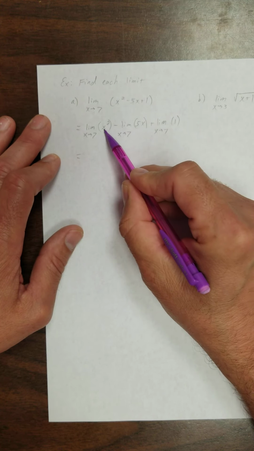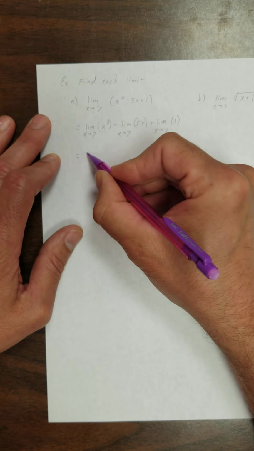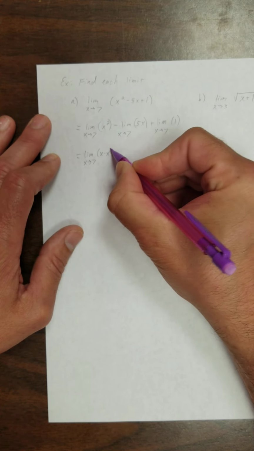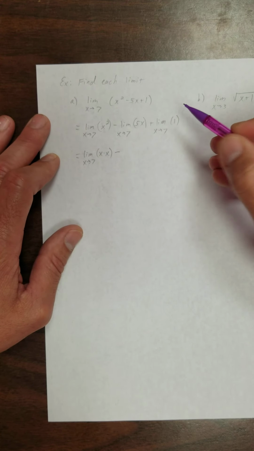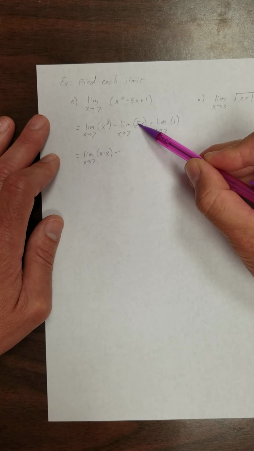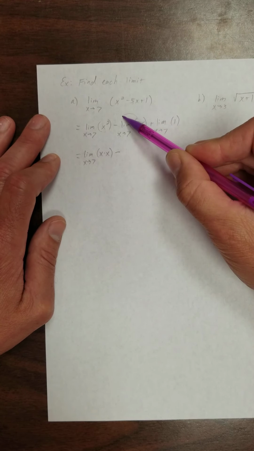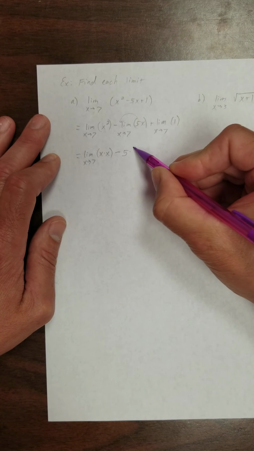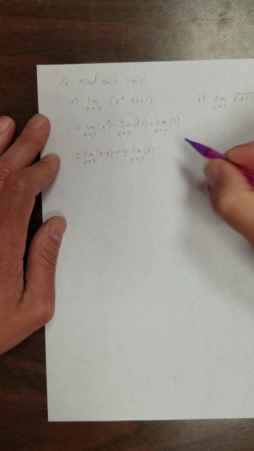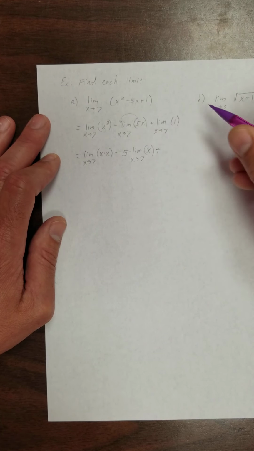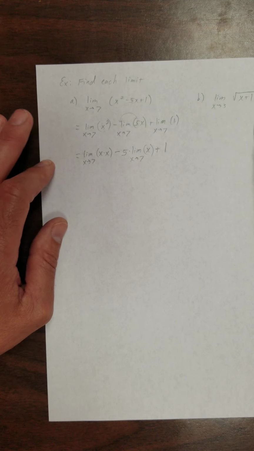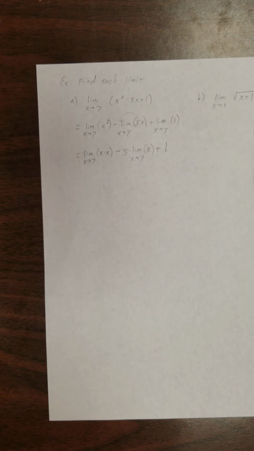All right, let's look at this one. x squared is just simply x times x. So that's the limit as x approaches 7 of x times x, minus. Now this limit has an x multiplied by the constant 5. So I could pull the 5 out to the front, say that's 5 times the limit as x approaches 7 of x. Plus, what is this? The limit of a constant. It's just that constant, 1. That was one of the ones we had to memorize at the beginning.